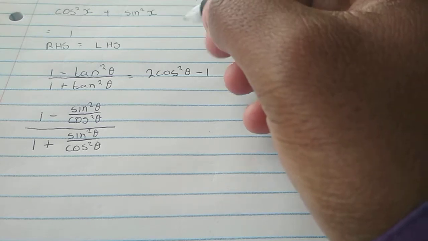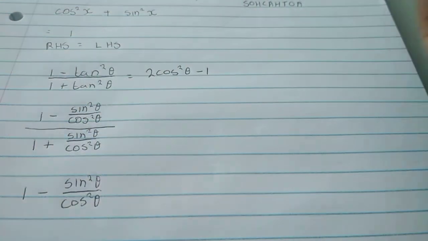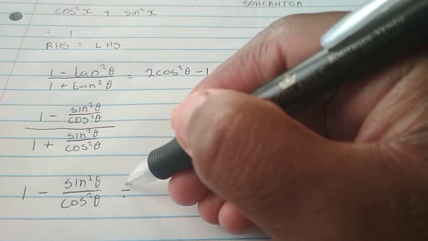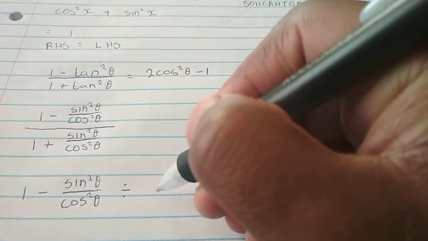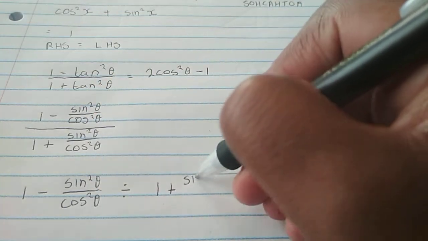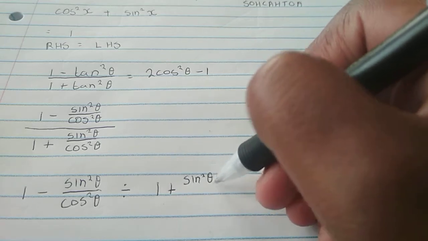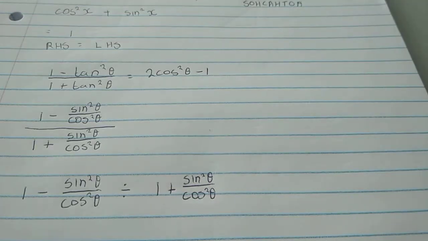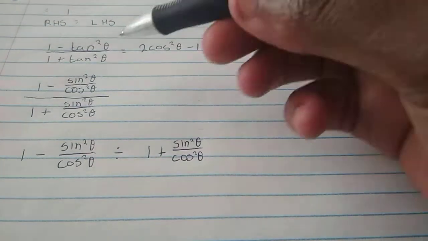All right, now this looks a bit messy, so what I'm going to do is separate it into 1 minus sine squared theta over cos squared theta. And then, instead of putting this line, I'll just put a division sign there, and then put this one, 1 plus sine squared theta over cos squared theta. Okay, now we have a fraction.